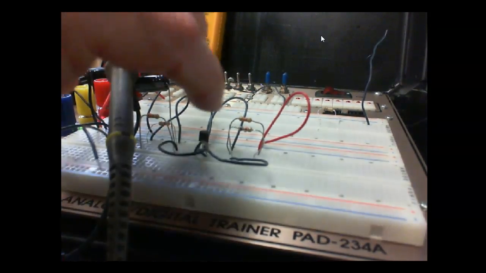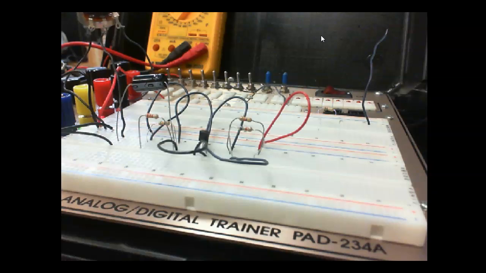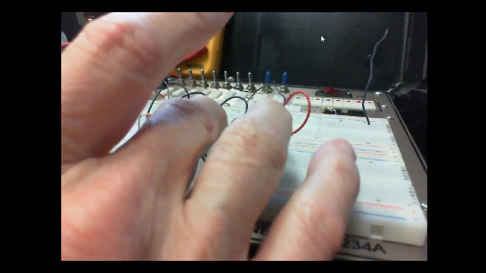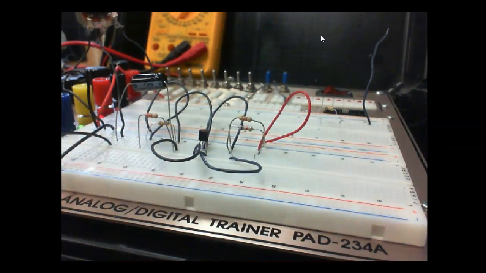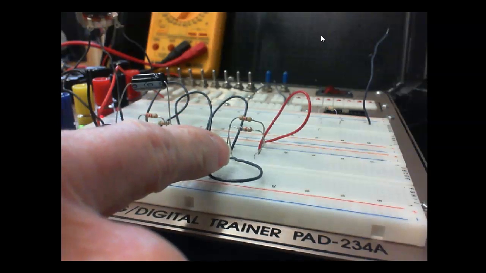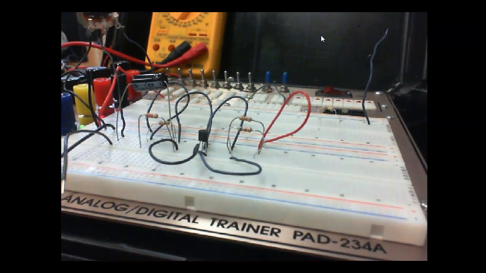So here's my circuit, and I spread it out. You can make it a lot smaller, but I spread it out so we can keep it a lot better. Here's my transistor. It's a 2N3904, which is an NPN transistor. Emitter's on the left. So here's the emitter on this side. Here's the collector on this side, and the base is in the center.